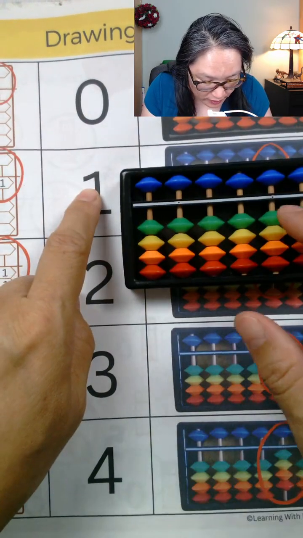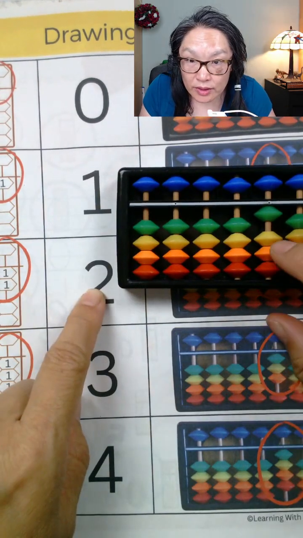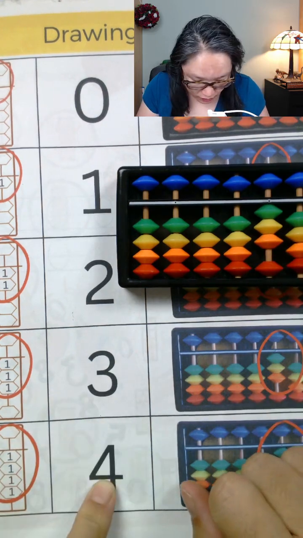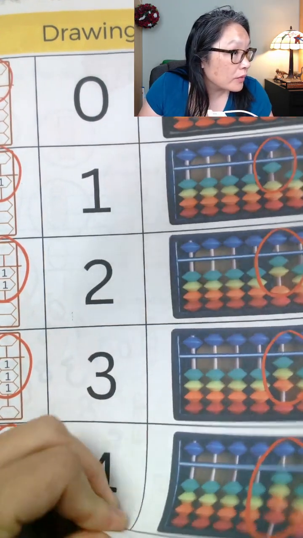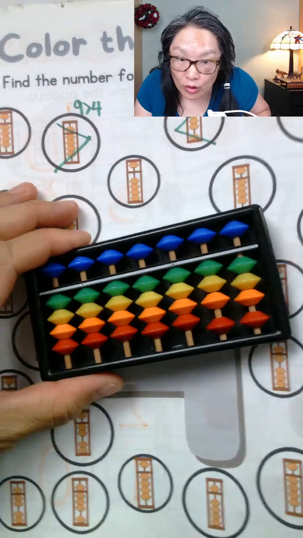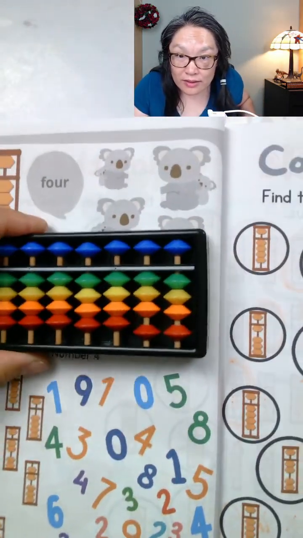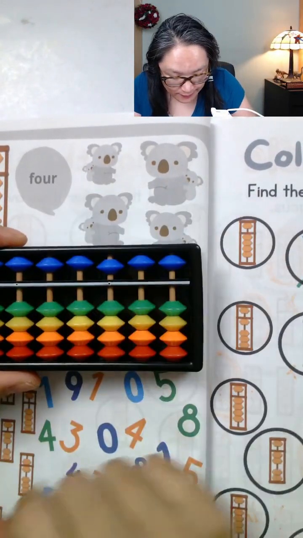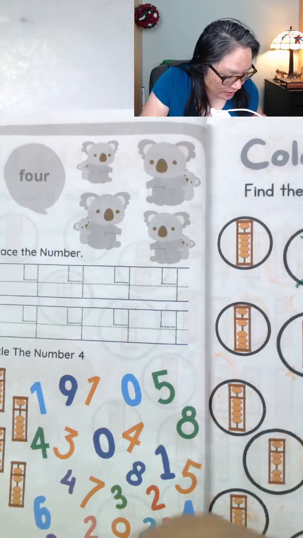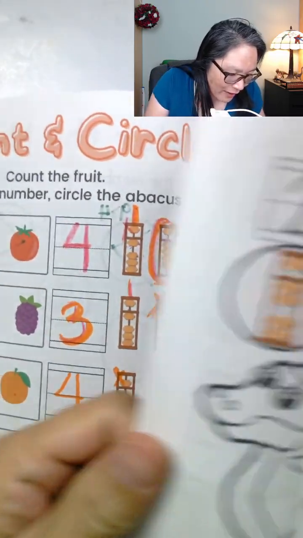So we have 1, and that's what 1 looks like. 2 is 2. 3 is 3. 4 is 4. And then we have all these activities. So if I have 4 koalas, there we go, 4 koalas. We have 4 on the abacus. That's what we're doing, we're reading the abacus. And then, what's after 4?